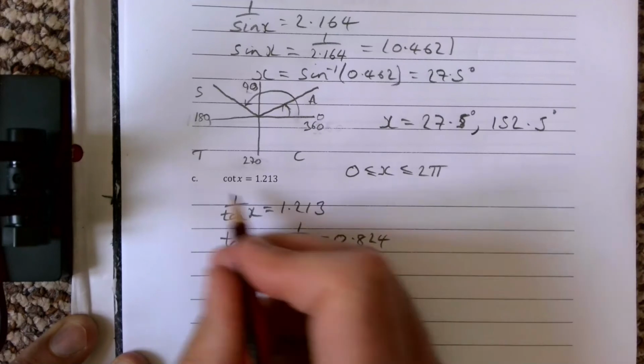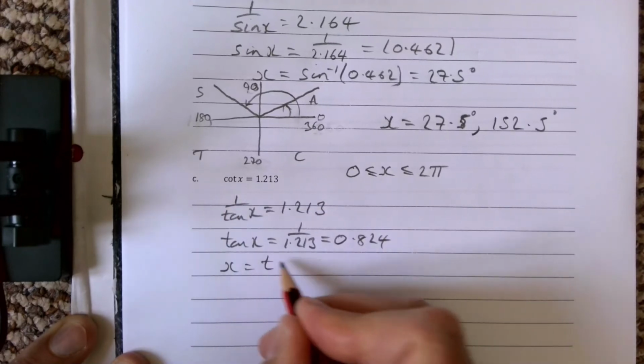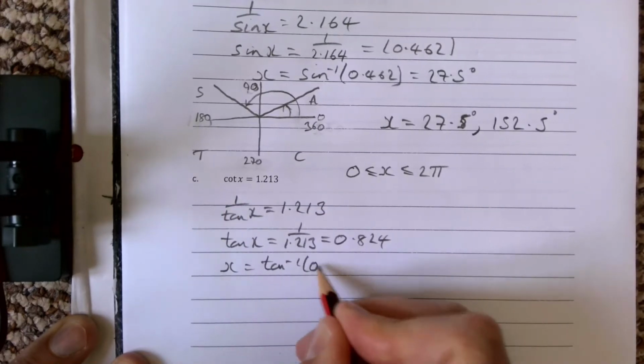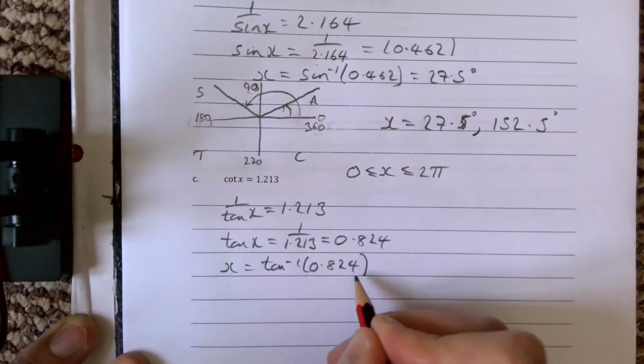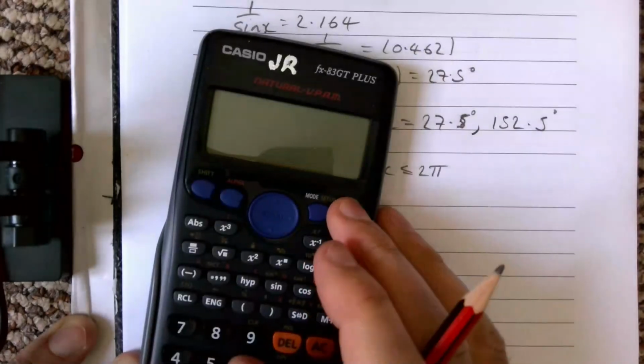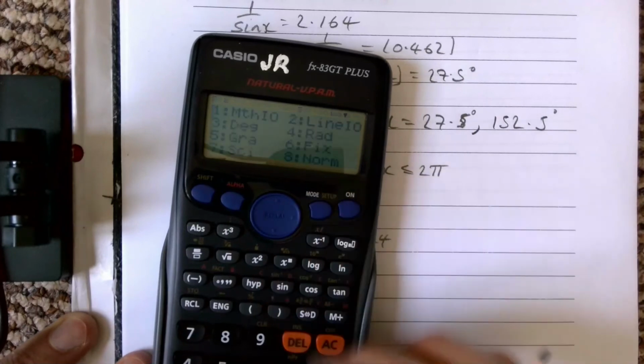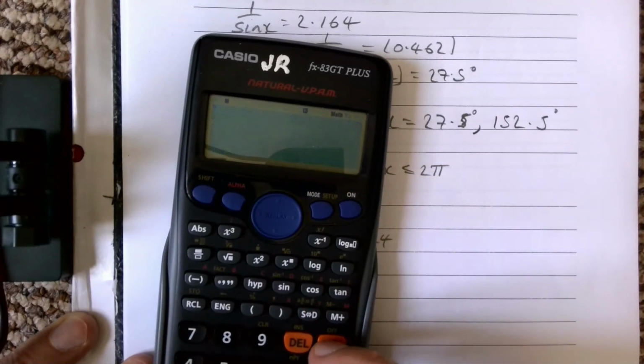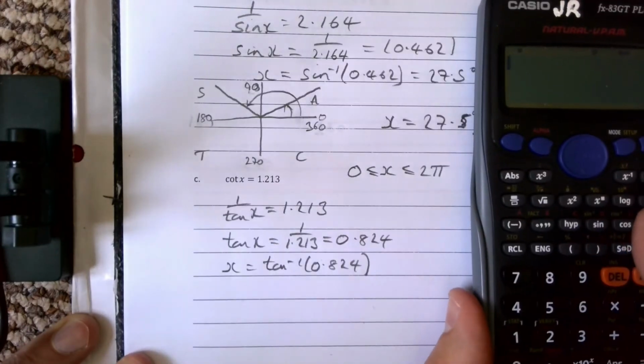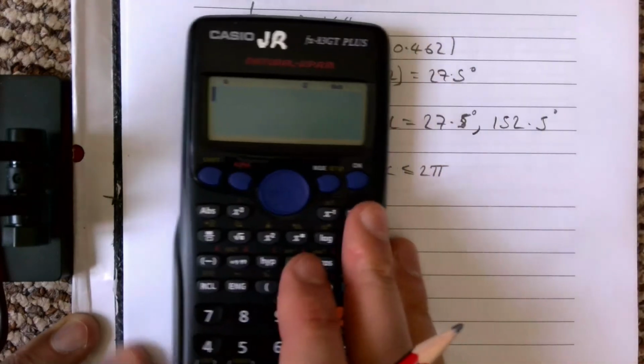0.824. So my x is tan to the minus 1 of 0.824. I first of all need to go back into radians here, and I'm doing tan to the minus 1 of 0.824.